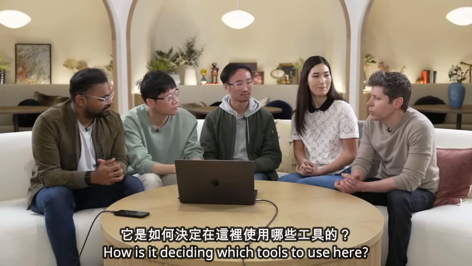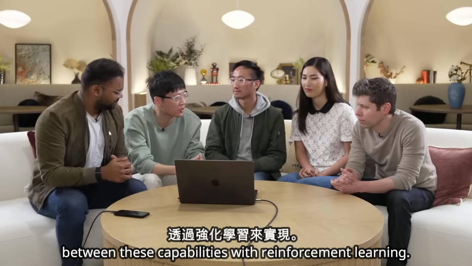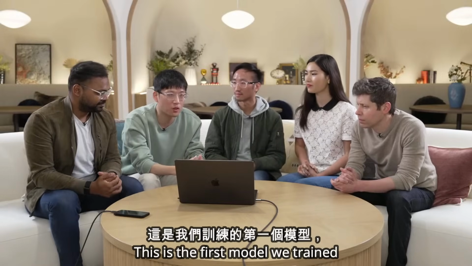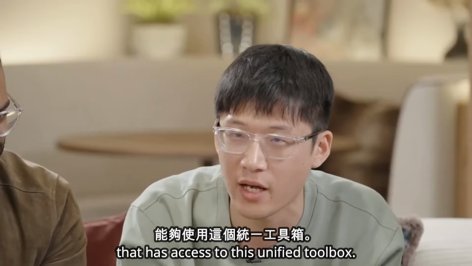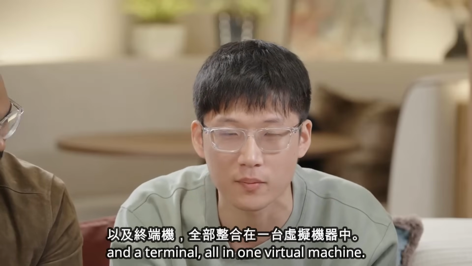How is it deciding which tools to use here? Yes, we trained the model to move between these capabilities with reinforcement learning. This is the first model we trained that has access to this unified toolbox: a text browser, a GUI browser, and a terminal, all in one virtual machine.